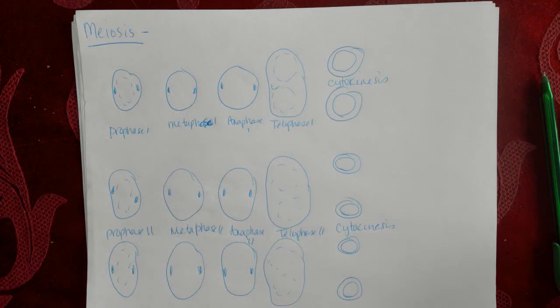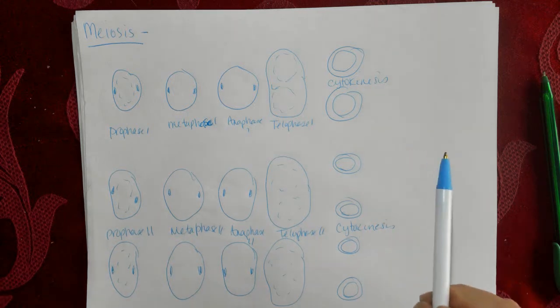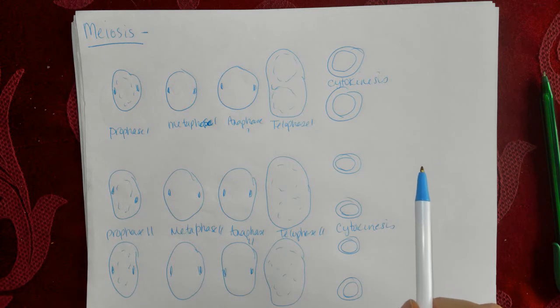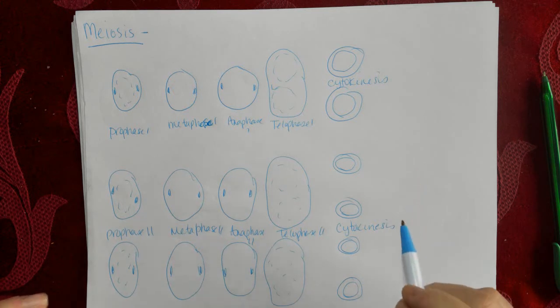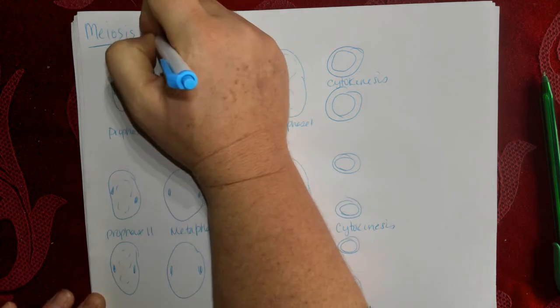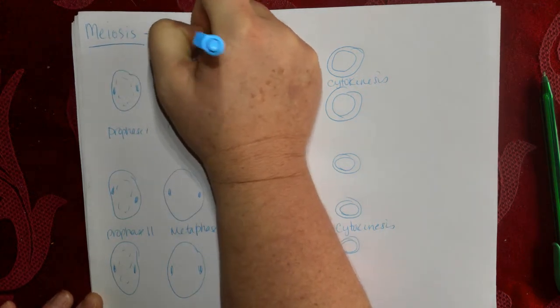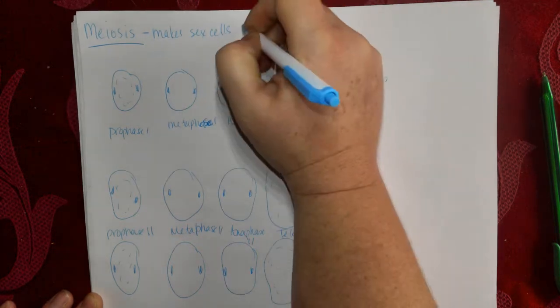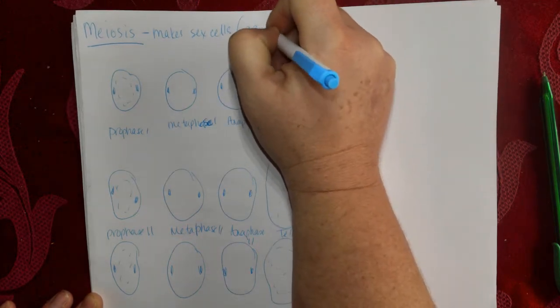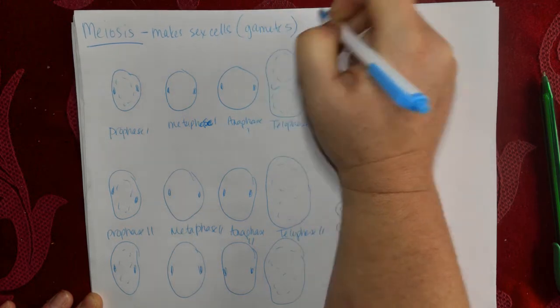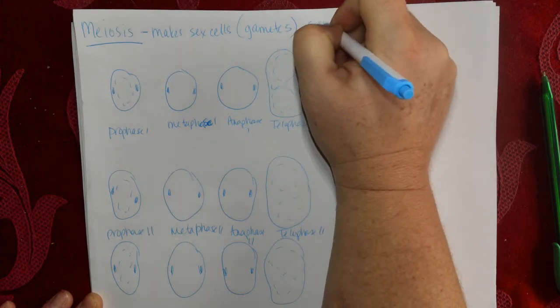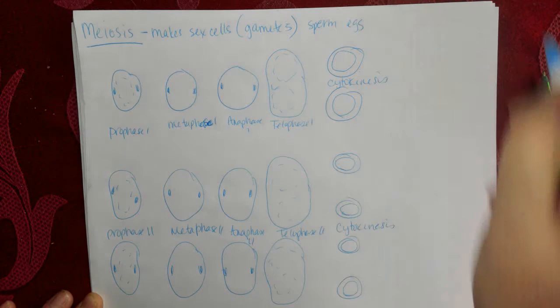Okay, in this video we're going to talk about the process of meiosis. Meiosis is really just mitosis 2 times, but the purpose of meiosis is to create sex cells. So it makes sex cells. These sex cells are called gametes, and they are the sperm in the male and the egg in the female.